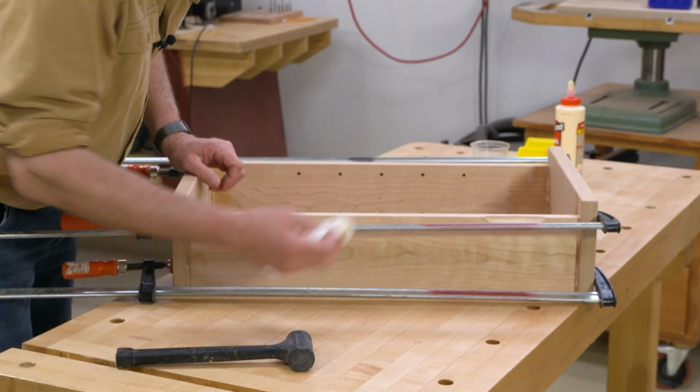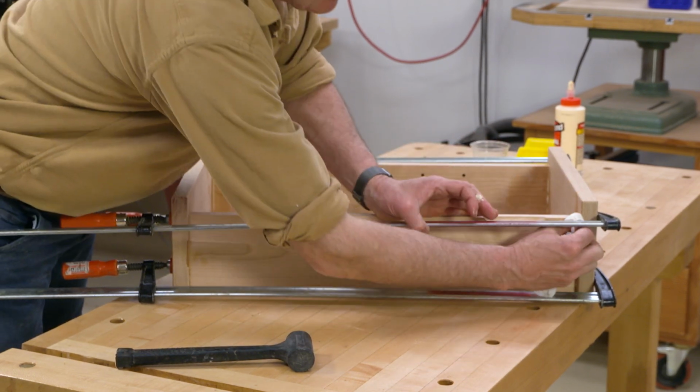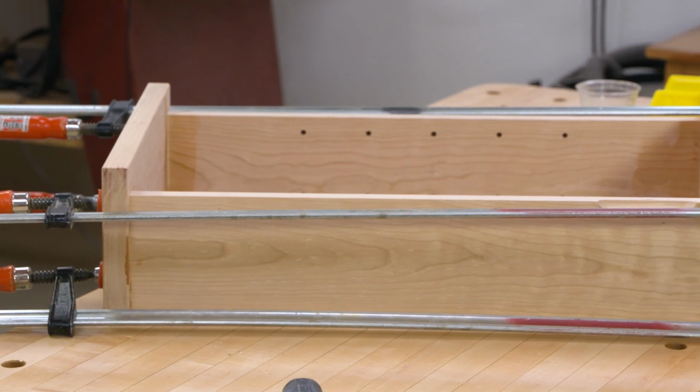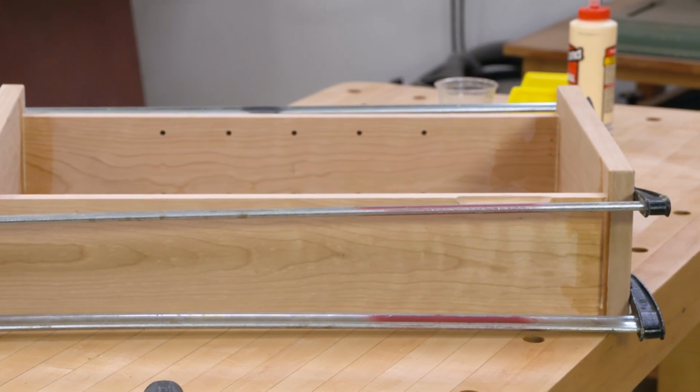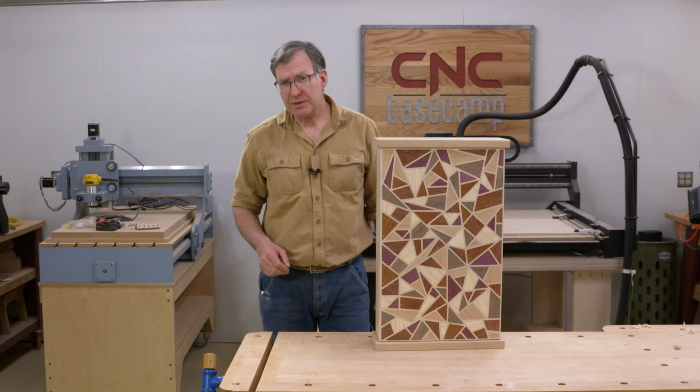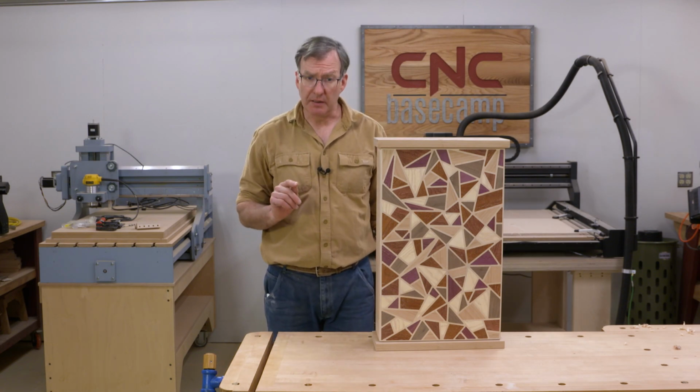Okay, our cabinet is together. Last thing I'm going to do is to check it and make sure that it's square, give it a final look over to make sure I've got all the glue off of it, and then stand back and let it dry.